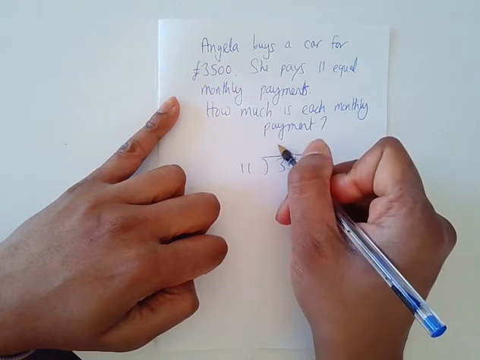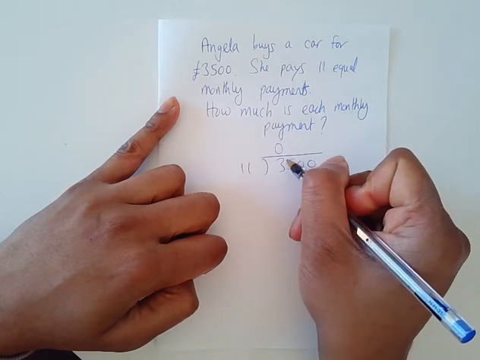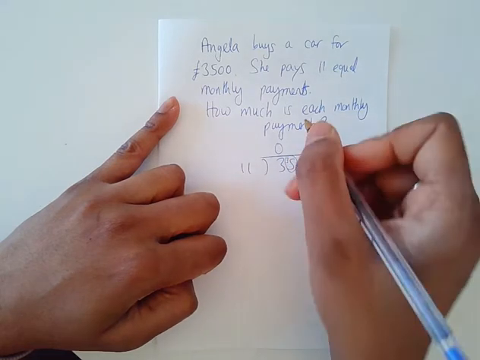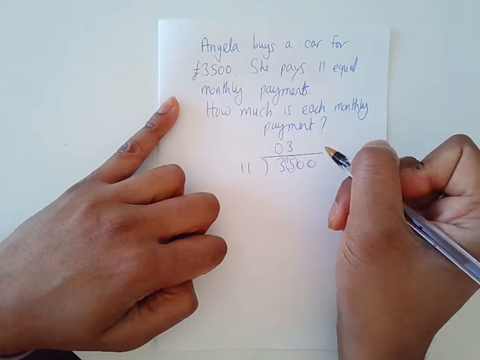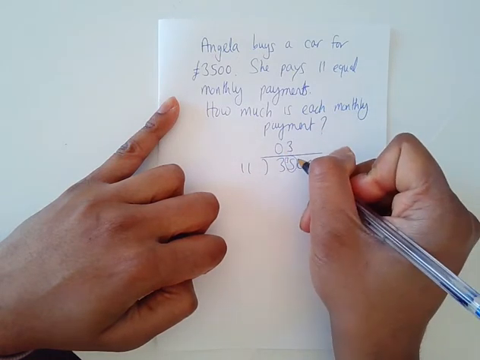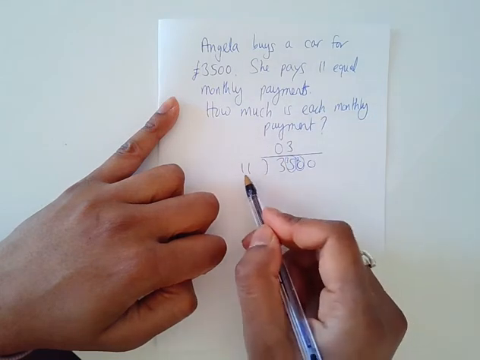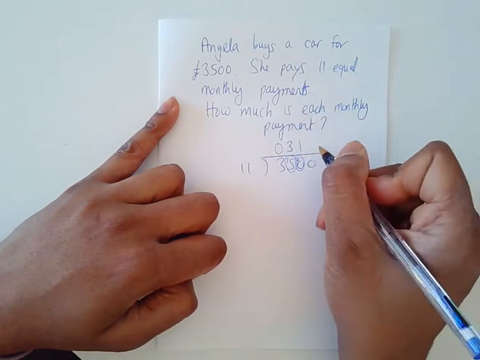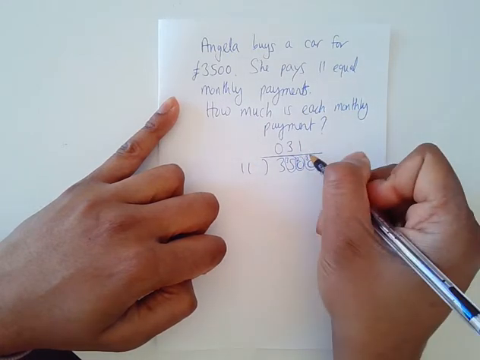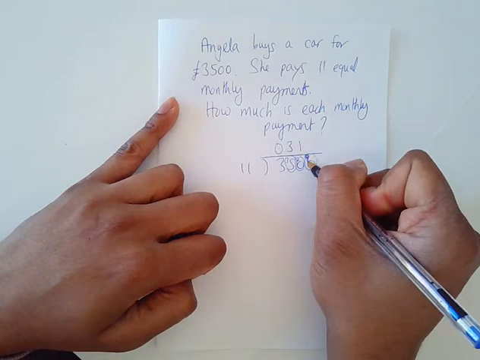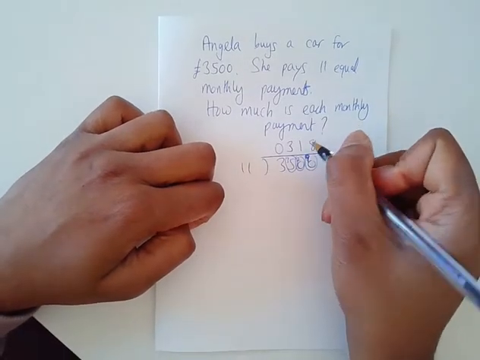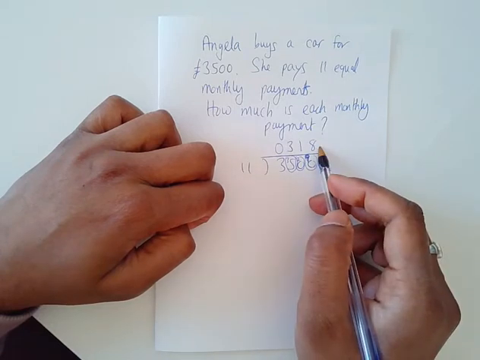11 into 3 doesn't go, so put a 0 to say can't do it, then move that 3 forward over here. So you have 35. 11 into 35 goes 3 times. 11 times 3 is 33, remainder 2. So we have 20 now. 11 into 20 goes only once, remainder 9, my bad, remainder 9. 11 into 90 goes 8 times, 11 times 8 is 88.